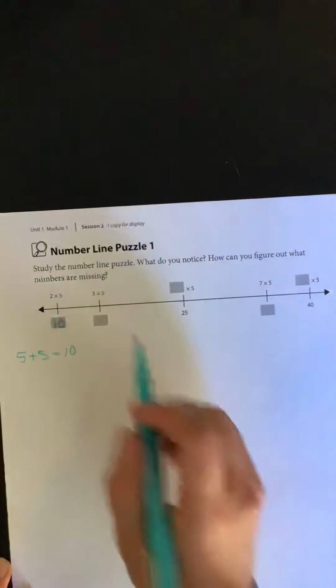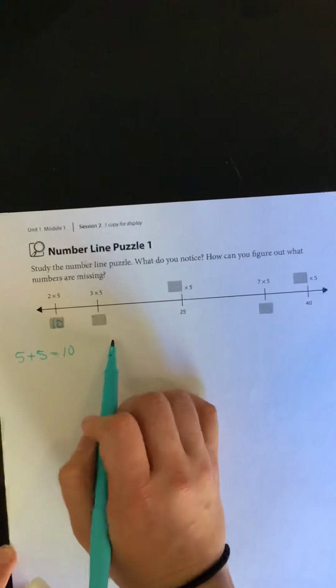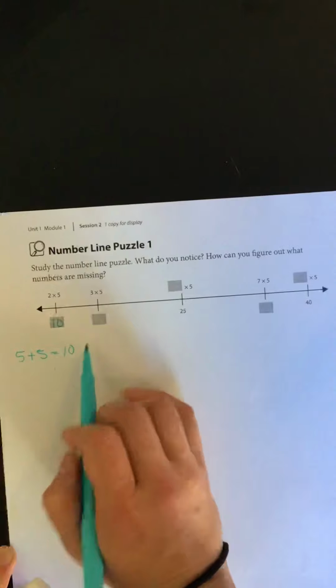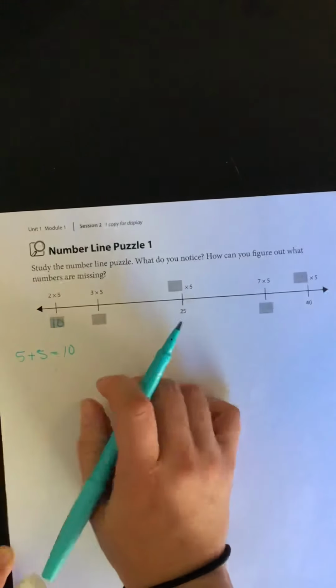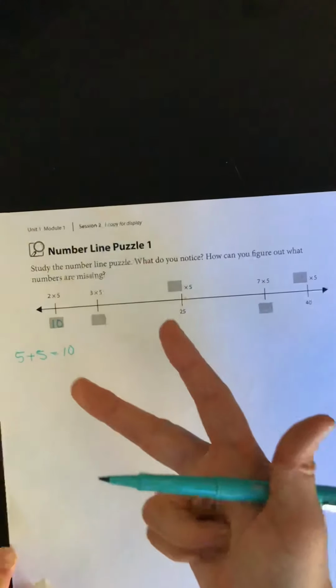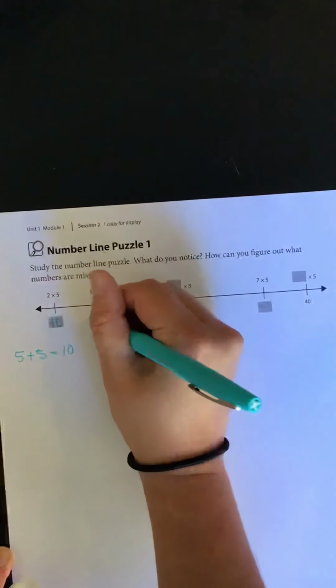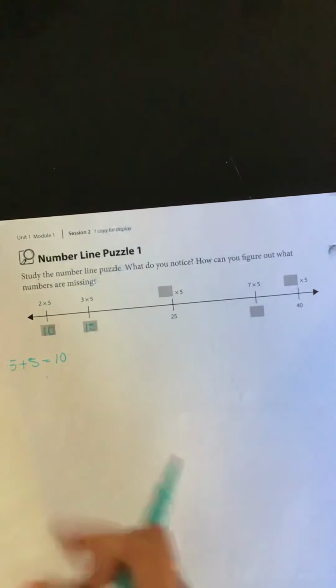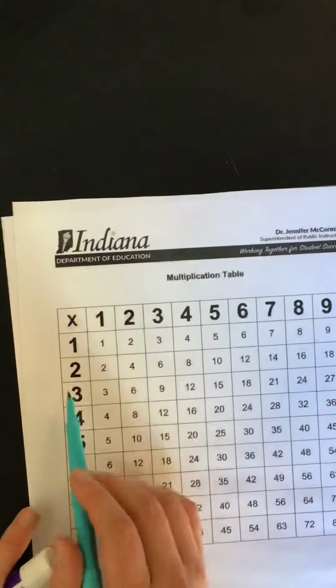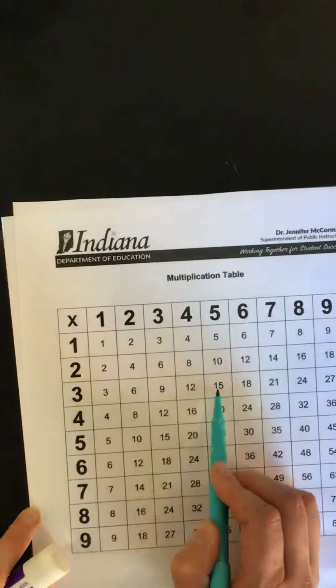Okay, well, 3 times 5. Well, I just did 2 times 5. And that just means there's 1 extra group, so I could add 5 more. I could also count by 5s and go 5, 10, 15, and get that. I could also write it out as 5 plus 5 plus 5, or I could use my multiplication table and go 3 times 5 and get 15.